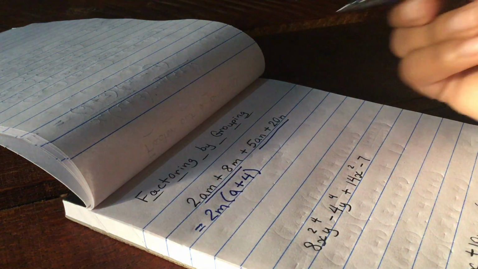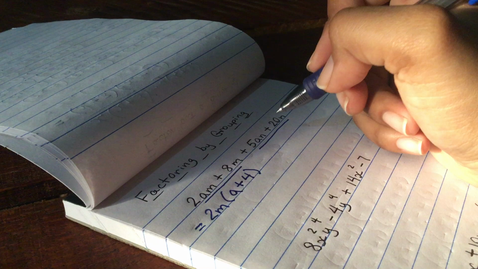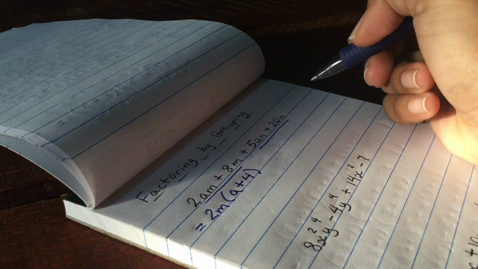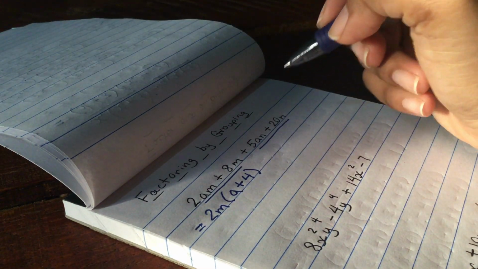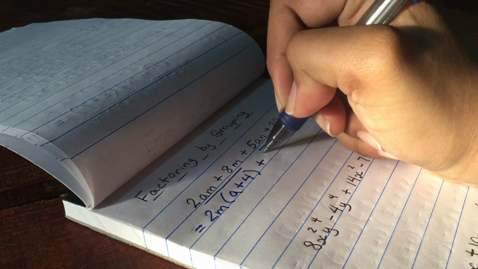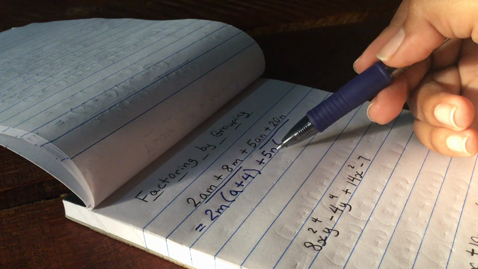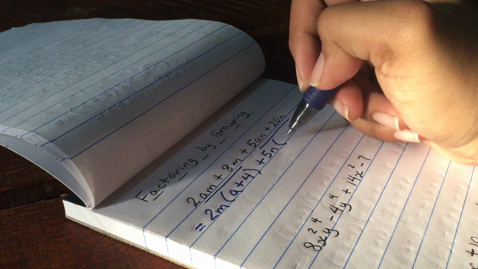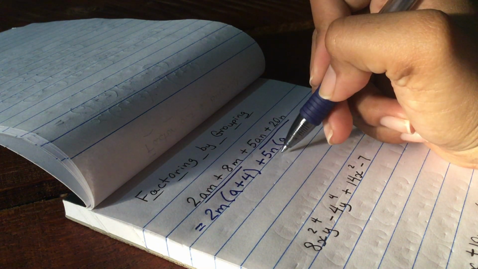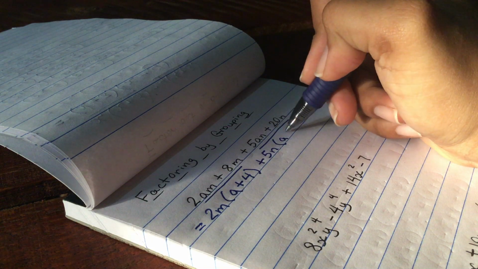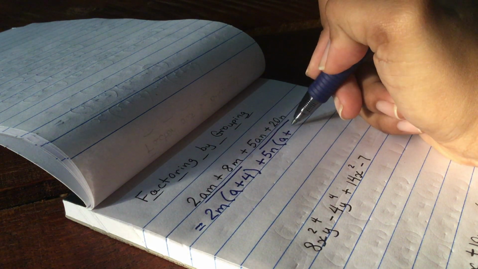Okay, now the highest common factor between 5an and 20n would be 5n. So we take out a positive 5n, open our bracket. 5n into 5an will leave us with a. 5n into 20n, we have a plus sign, will leave us with 4.